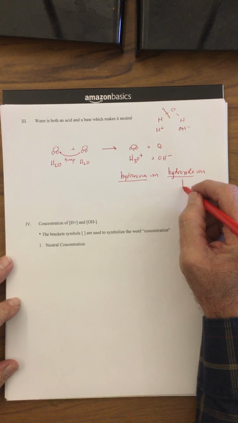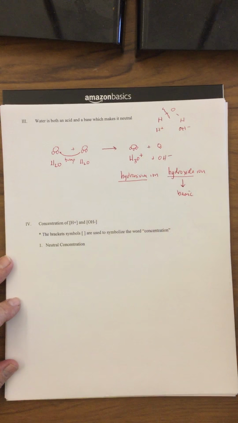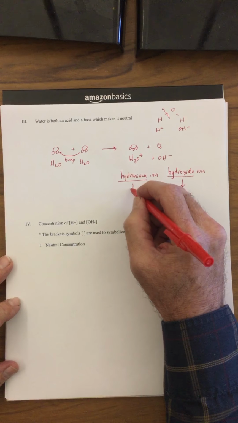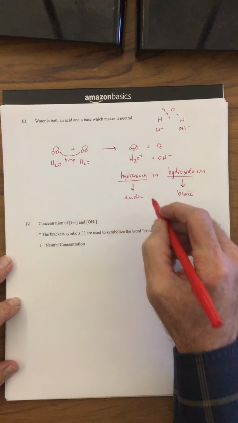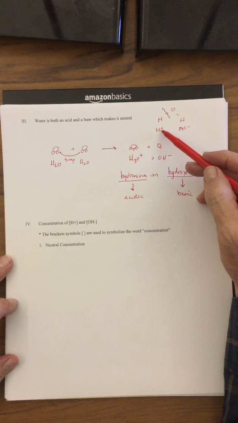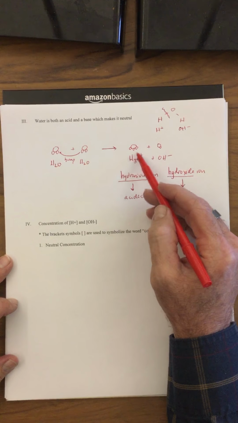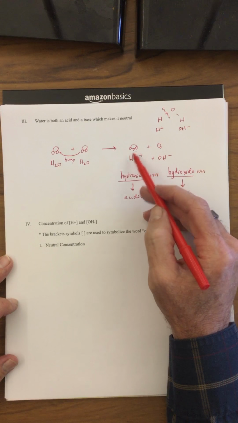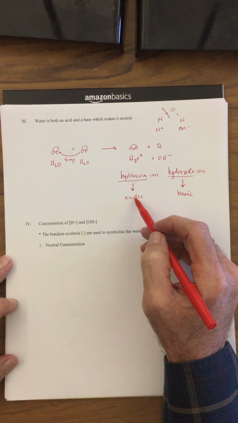The hydroxide ion, this is what makes something basic. The hydronium ion, this is what makes something acidic. A lot of people think it's the H plus that makes things acidic. Well, actually, it's the H plus when it's attached to a water molecule, making the hydronium ion, that makes things acidic.